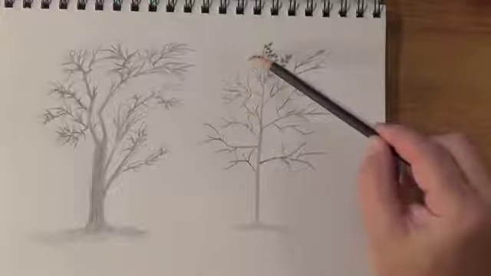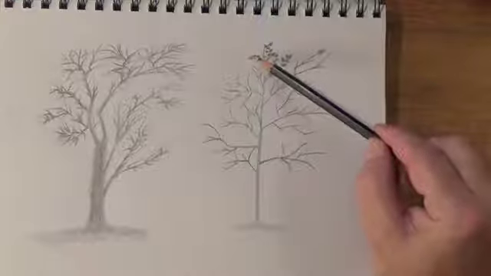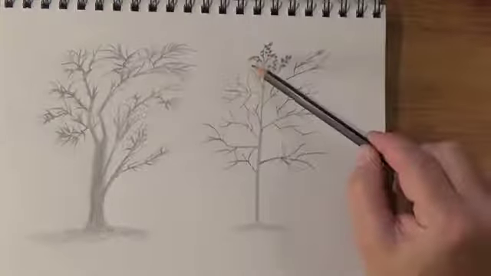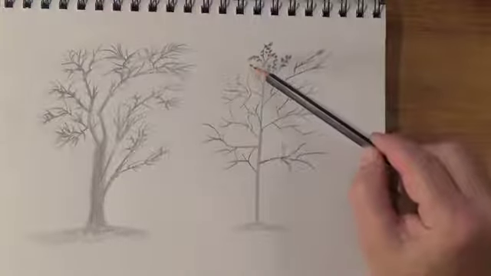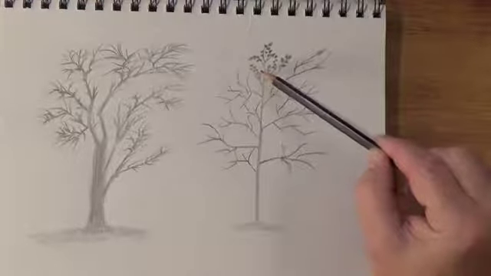Right now doing this, I'm actually just using a 2B pencil. You can use a 3B if you want to. Just depends on how dark you actually want your leaves to be. See how quick that is?